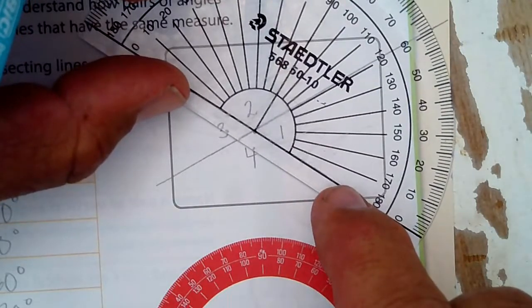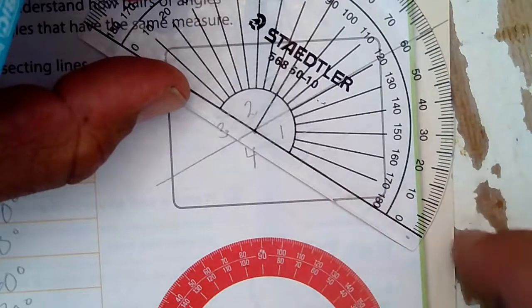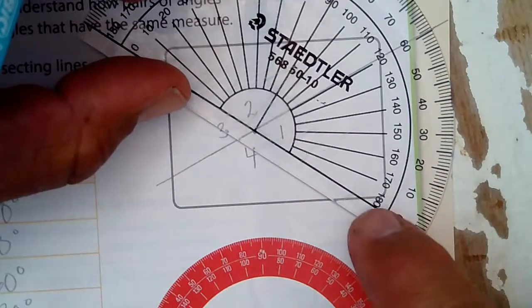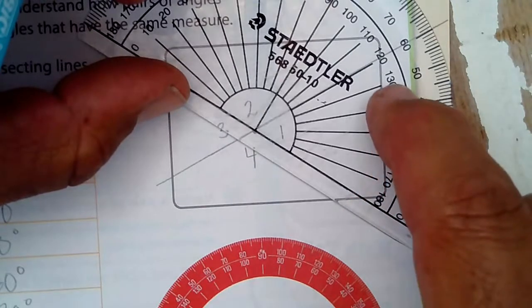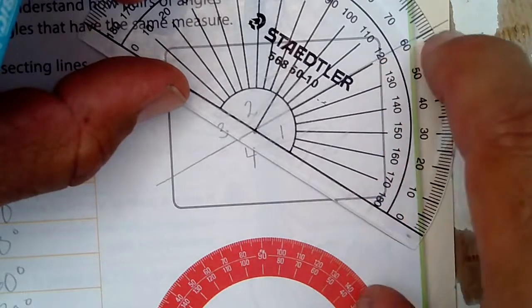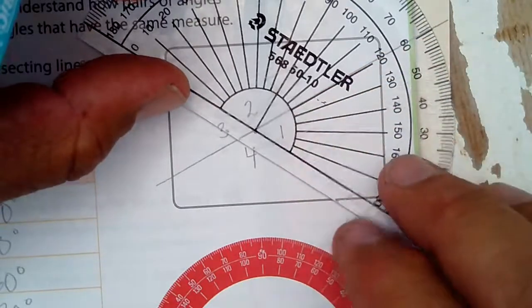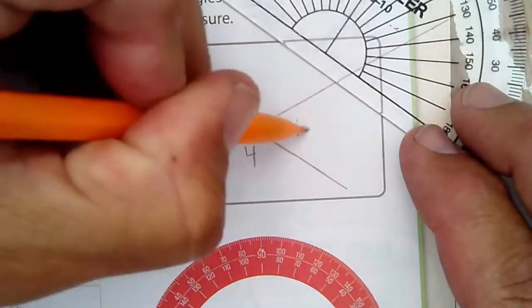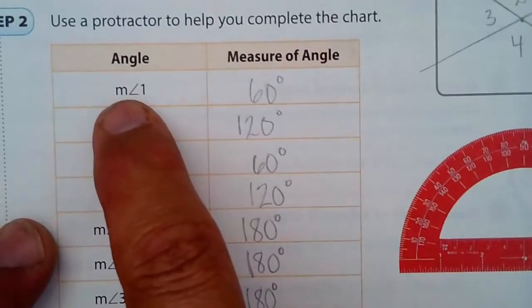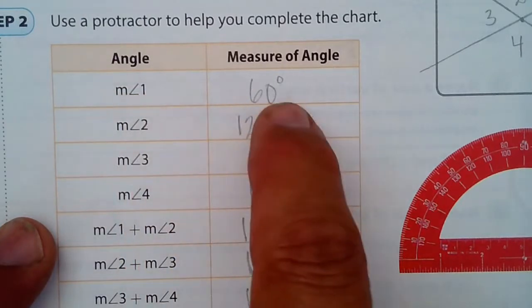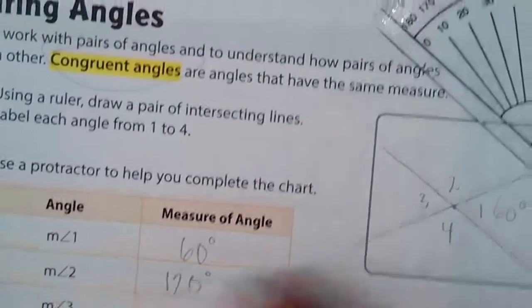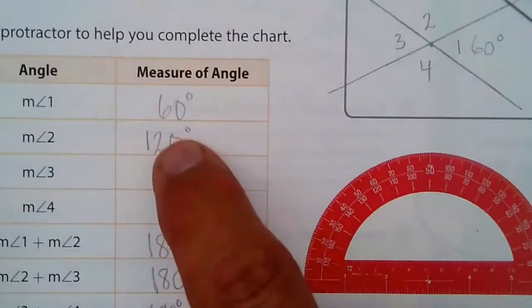And there we go. Now I measure here 10, 20, 30, 40, 50, 60 degrees is the measure of this angle right here. So I'm going to call this 60 degrees. M stands for the measure of the angle. That's the symbol: the measure of angle 1 is 60 degrees. So I'm going to measure angle 2 now. Hopefully it's going to be 120 degrees.